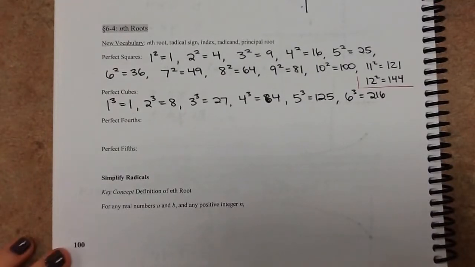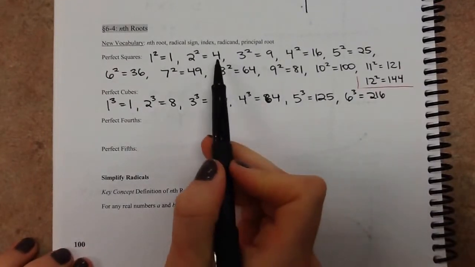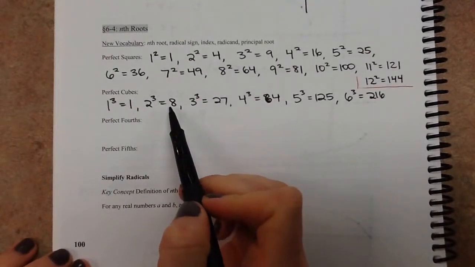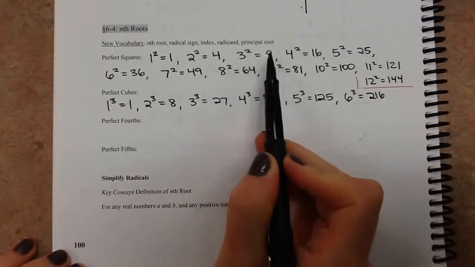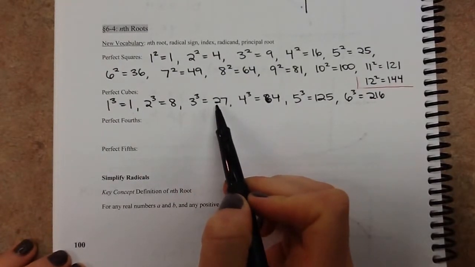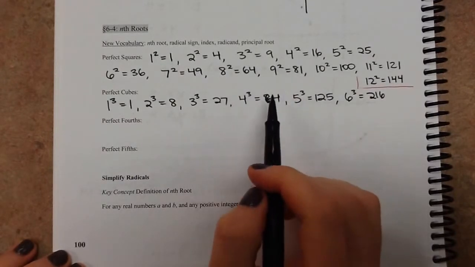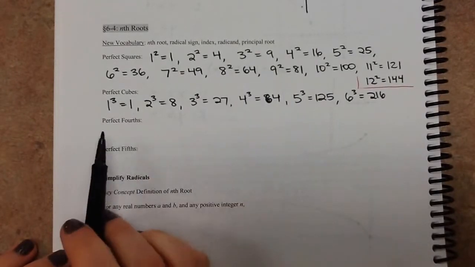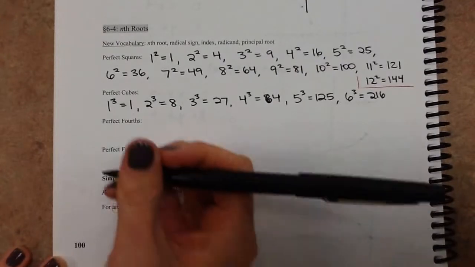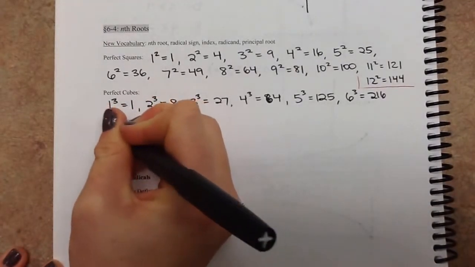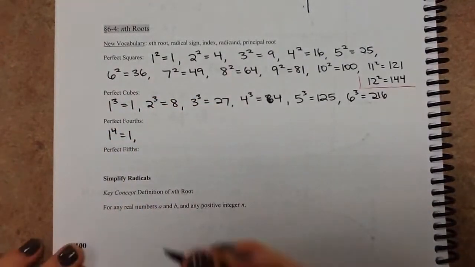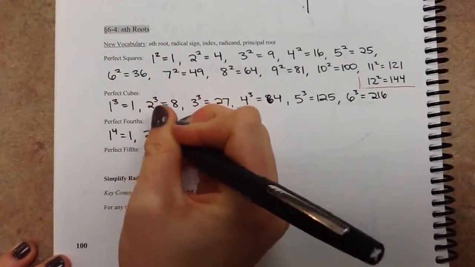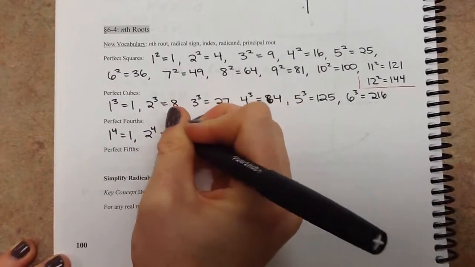Fourths, you don't need to know quite as many. So basically what we're doing, if you look here, 4 times 1 more copy of 2 is 8. 9 times 1 more copy of 3 is 27. 16 times 1 more copy of 4 is 64. So for the fourths, we just multiply these by 1 more copy. So 1 to the fourth, times 1 more copy of 1, is still 1. 2 to the fourth, so 8 times 1 more copy of 2, is 16.